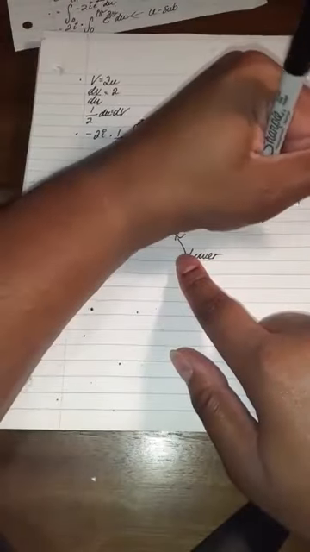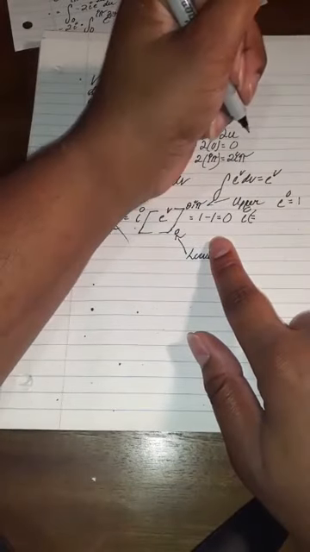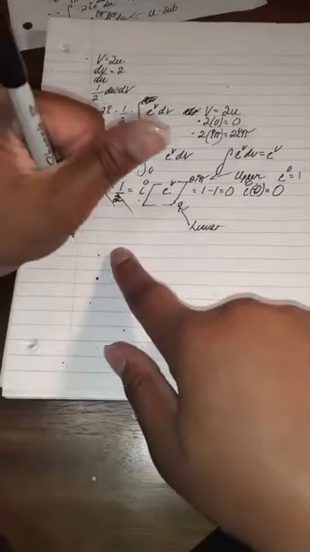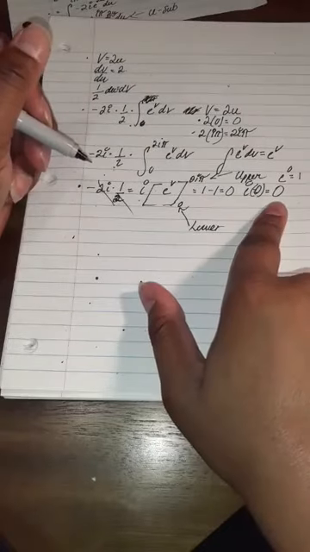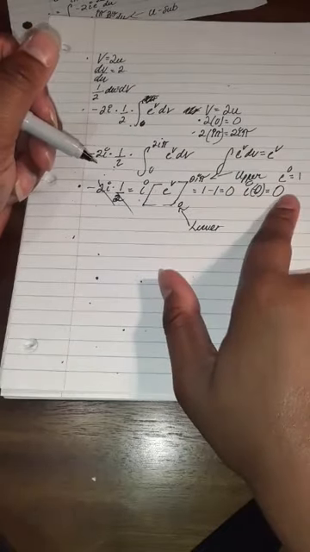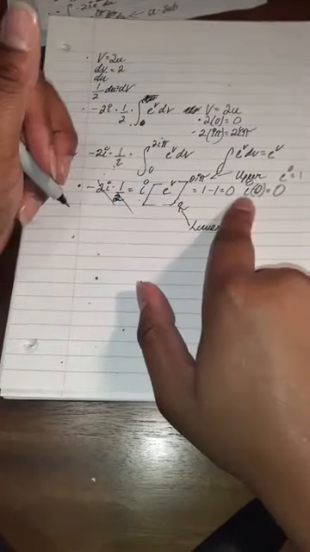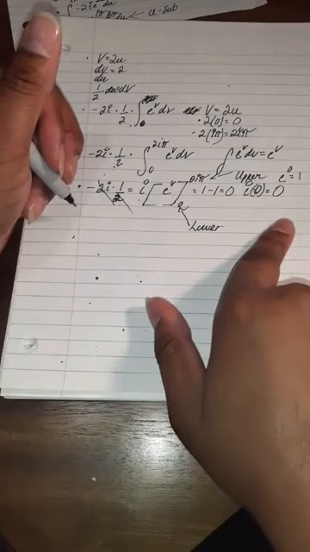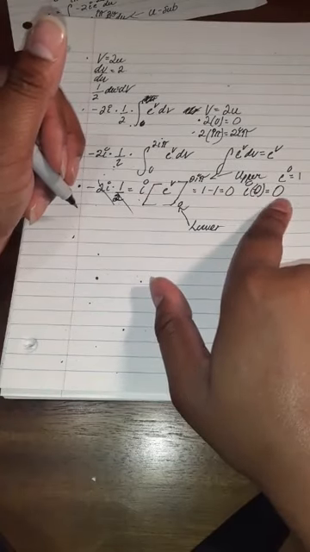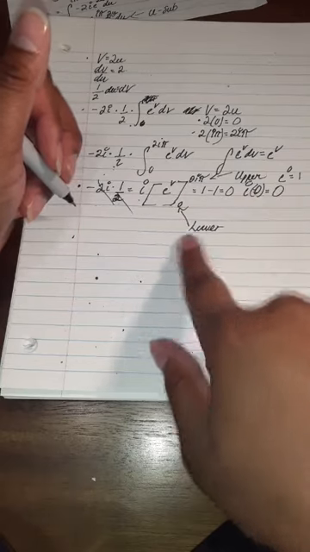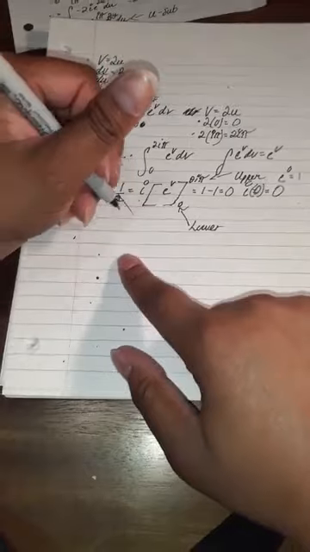The i was on the outside, so i multiplied by 0 is 0. Yeah, just making sure I had everything correct. So that's i times 0, excuse me. That's just 0. Okay, yeah. So we're looking okay. So that takes care of that part.